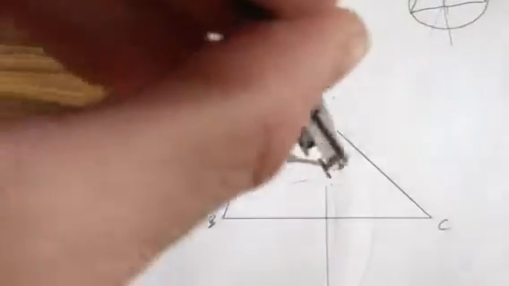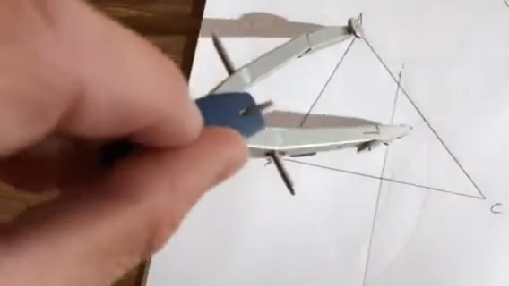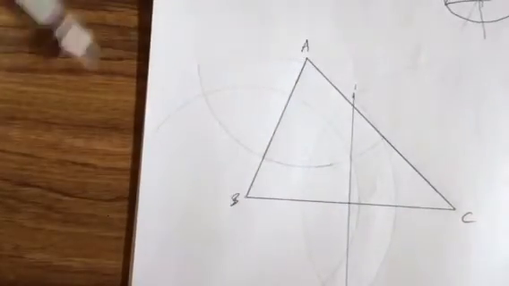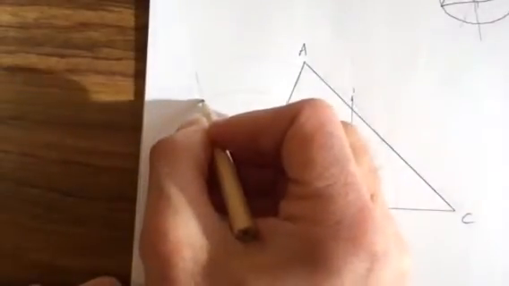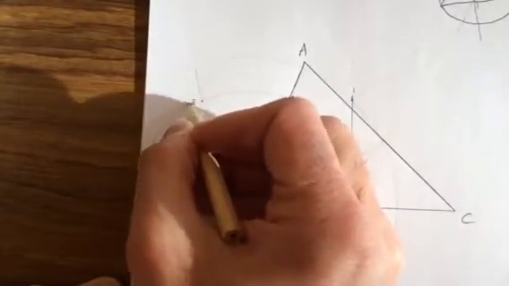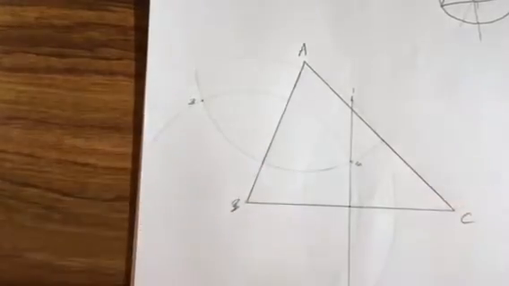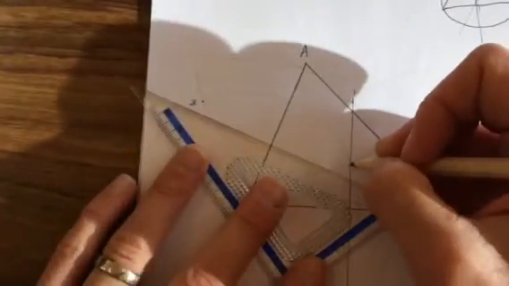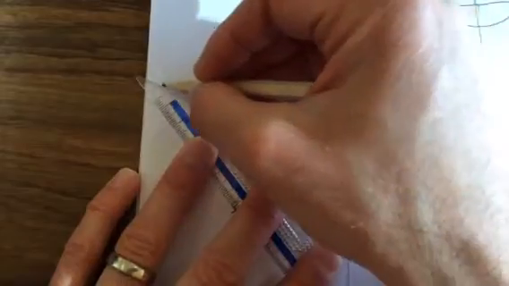Now, it's worth noting that there's going to be a lot of curves on the construction, so it's very important to concentrate and to make sure that you're picking the correct curves out. In this particular instance, I've got a position which I'm going to call position 3 here and position 4 here. And I connect 3 to 4 with a straight line.